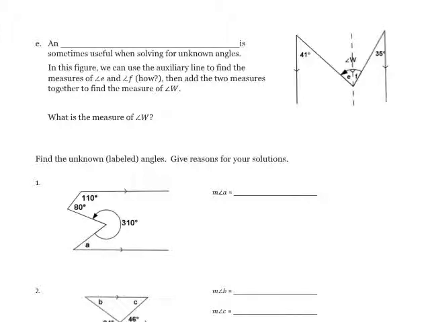Now when we start to do more complex problems, an auxiliary line is useful. So let's see if I can spell this. Auxiliary. An auxiliary line is sometimes useful when you're solving for unknown angles, especially when you have parallel lines, because we can create a third parallel line helping us to split up our problem.